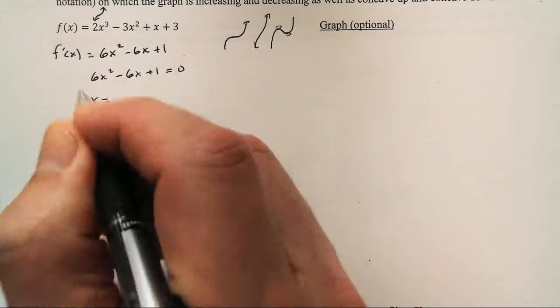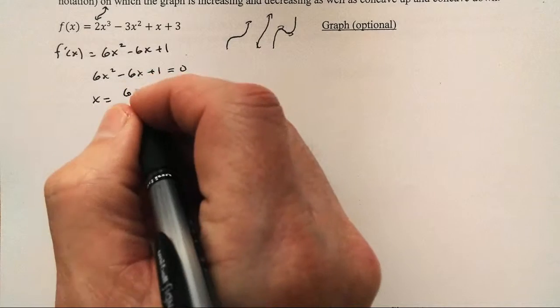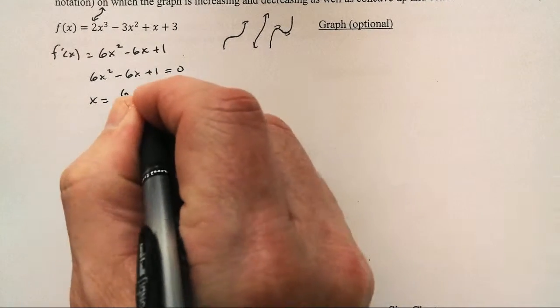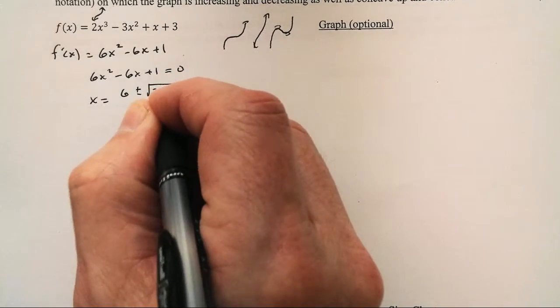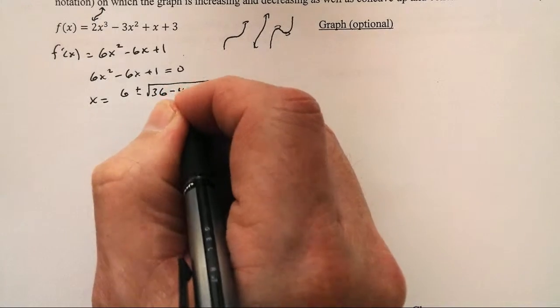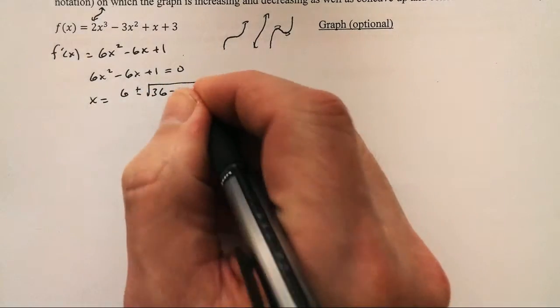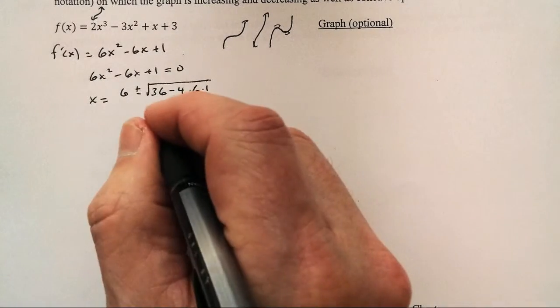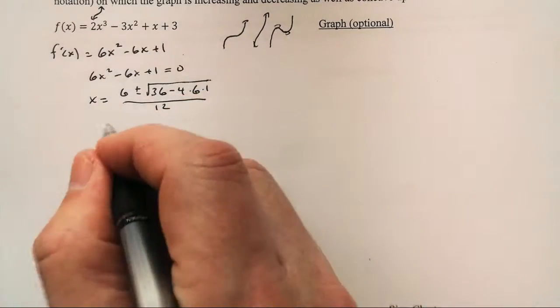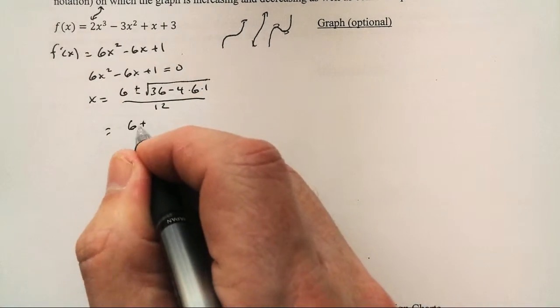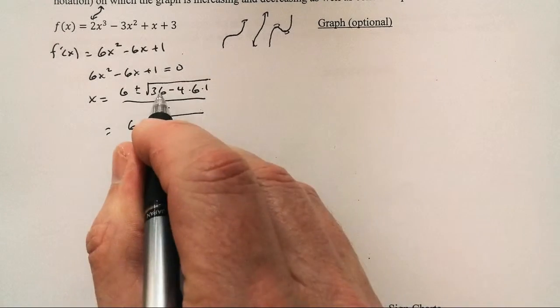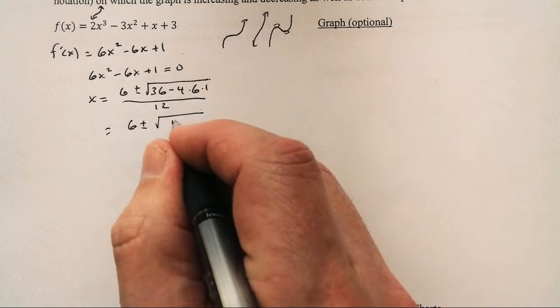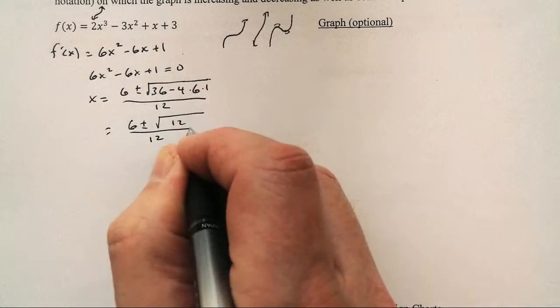Therefore, x equals the opposite of b, positive 6, plus or minus the square root of b squared, 36, minus 4 times a, 6, times c, 1, all over 2a, 12. So we get 6 plus or minus the square root of 36 minus 24, 12, which is convenient.